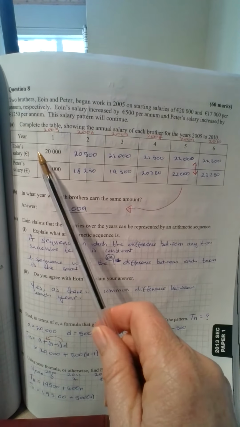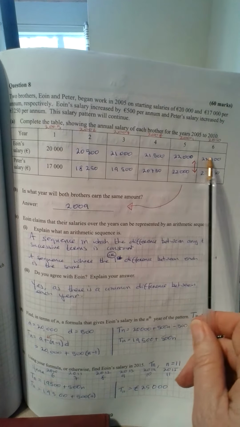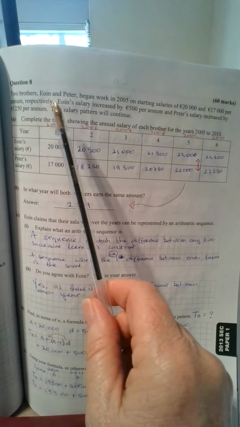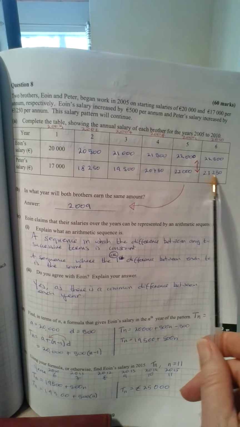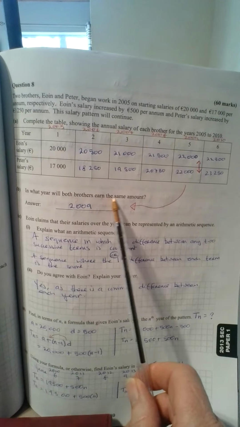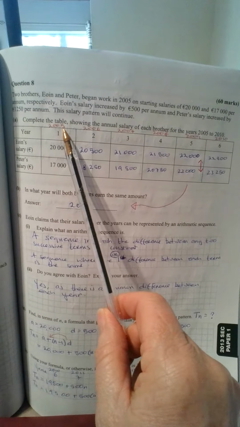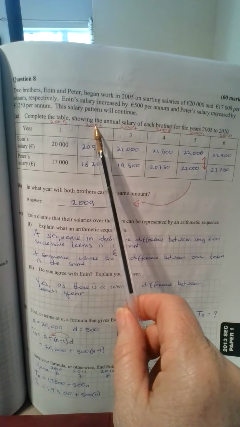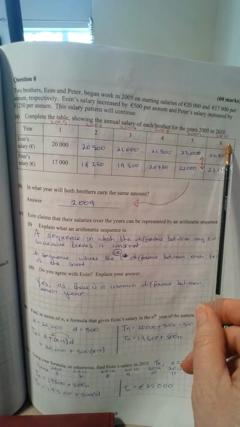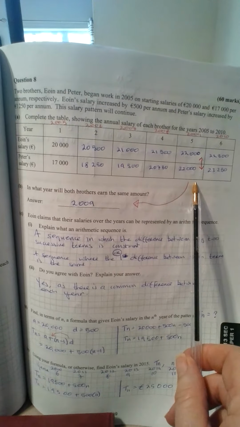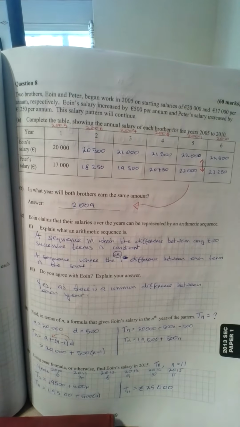So it's fairly straightforward. We know Owen's salary increases by 500, so you're adding 500 all the way across until year 6. And Peter's salary is increasing by 1,250, so we add that across here. In what year will both brothers earn the same amount? Well, I know it's starting at 2005, so I put 2005 there at year 1, and then just in red writing there 2006, 2007, 2008, 2009, 2010. And we can see 2009, they both have €22,000 each. So 2009 is our answer.